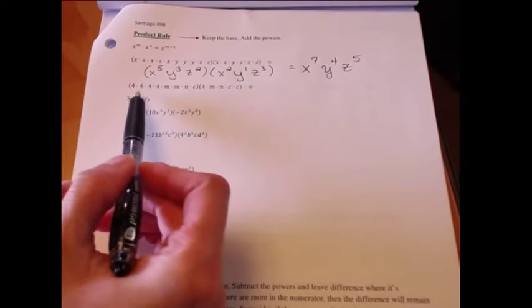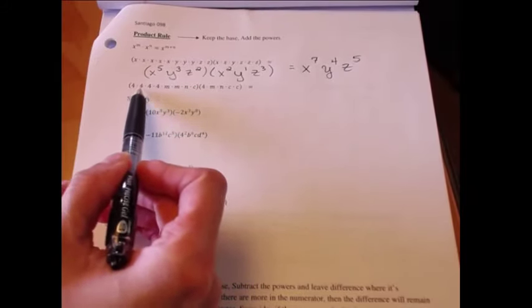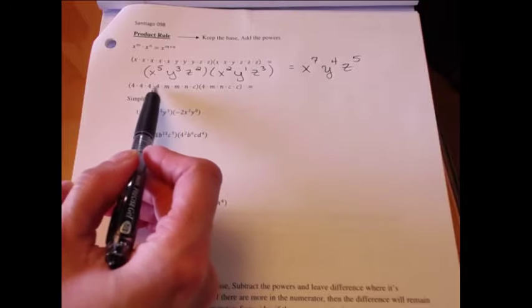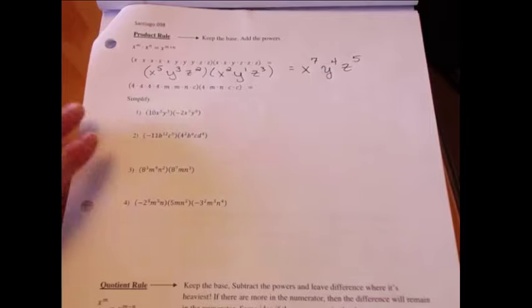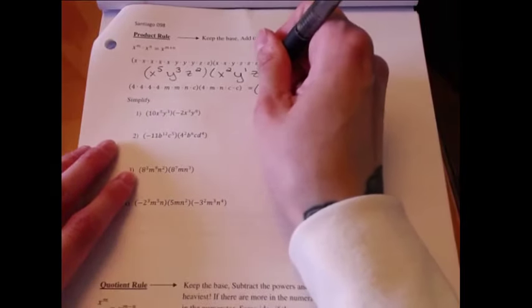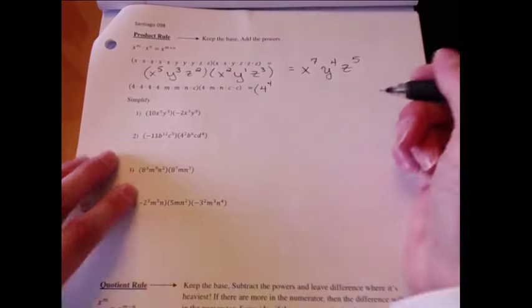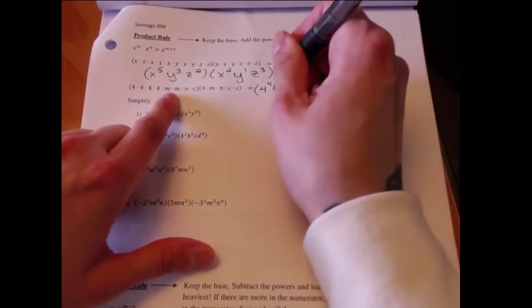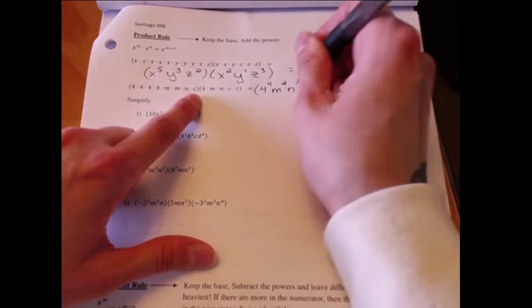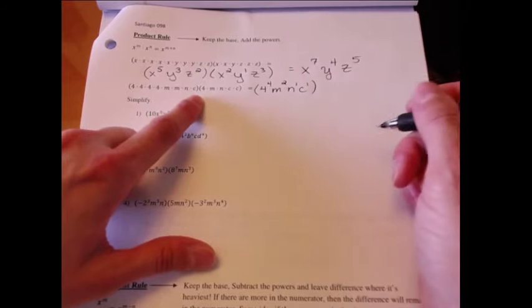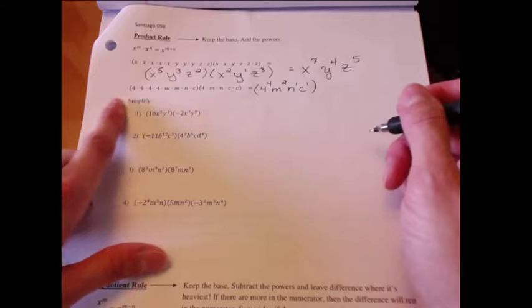Let's do this again. Notice here we have 1, 2, 3, 4 factors of 4. So we can rewrite this as 4 to the fourth power. And I'm actually going to write on this side. So we have 4 to the fourth power. We have m to the second power. We have an n, and we have a c. So n to the first, c to the first. Isn't it kind of nice seeing it broken down this way?